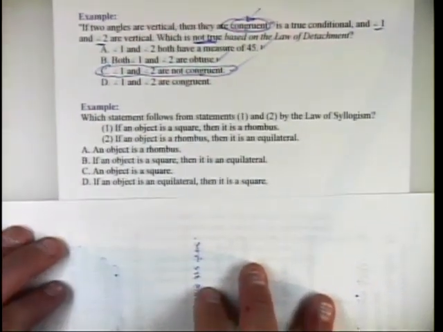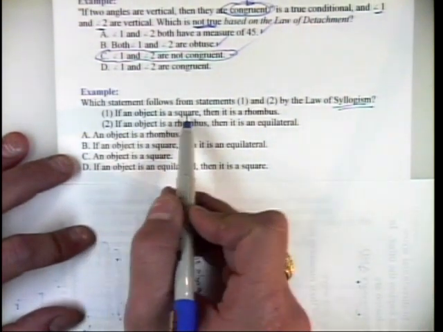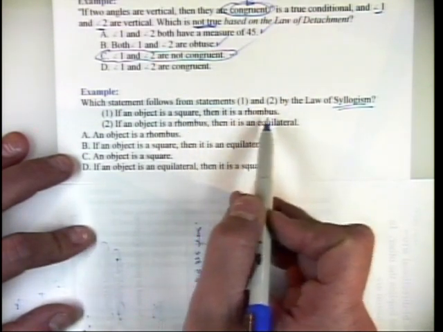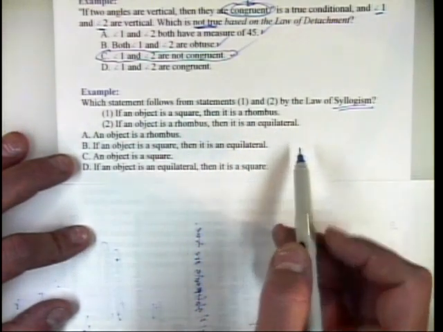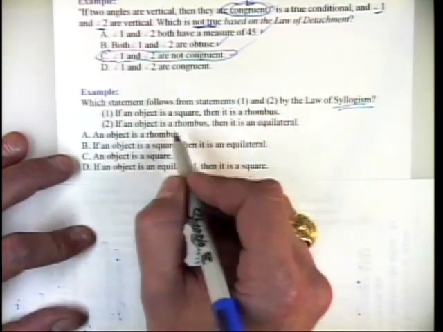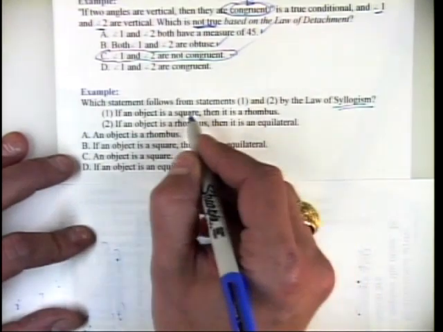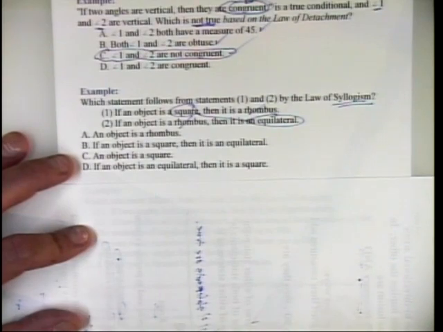Almost done. Example again. Which statement follows from statements 1 and 2 by the law of syllogism? Now remember, the law of syllogism is kind of like the transitive property. We're stringing together two or more if-then statements to come to a conclusion. So statement 1, if an object is a square, then it's a rhombus. You'll learn about that later in the year. If an object is a rhombus, then it's an equilateral. All the sides are equal. Well, let's see. The middleman appears to be rhombus. Square implies rhombus. Rhombus implies equilateral. So by the law of syllogism, we can cut out the middleman. The square would imply equilateral. So that's the choice I'm looking for.